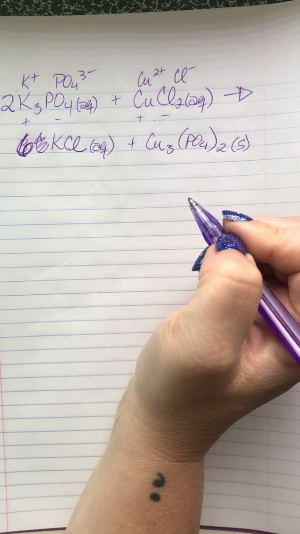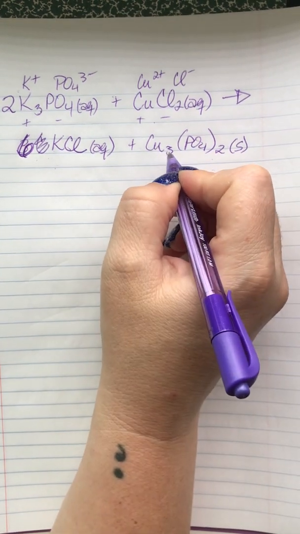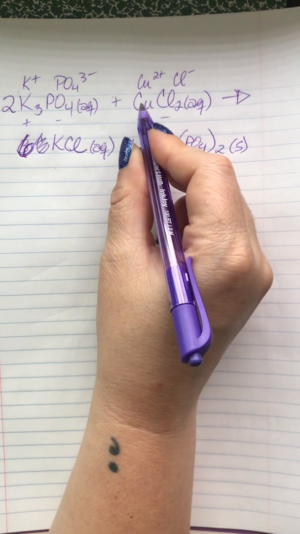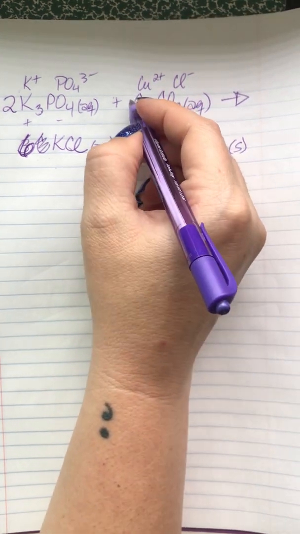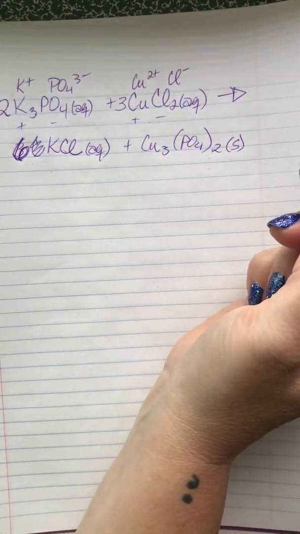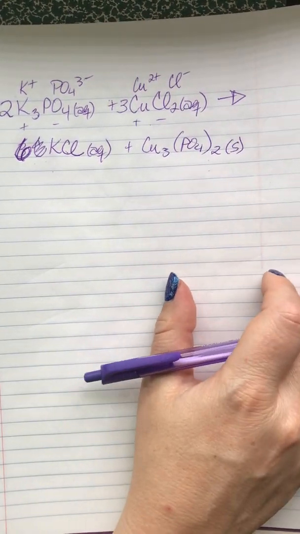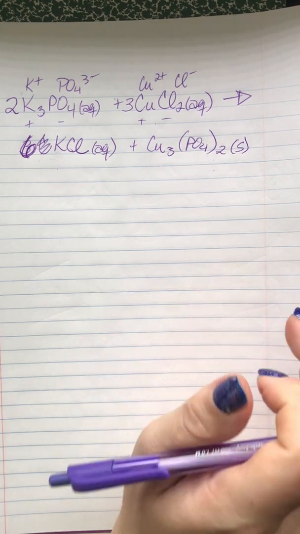Everybody with me? Now we have 3 coppers over here. So how many do we need up here? 3, right? Am I balanced? Oh, yes, you are. I did it, right?